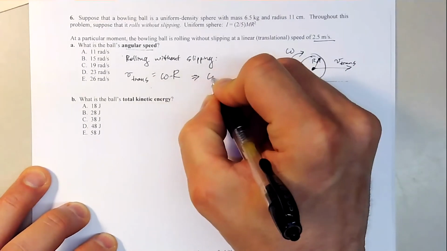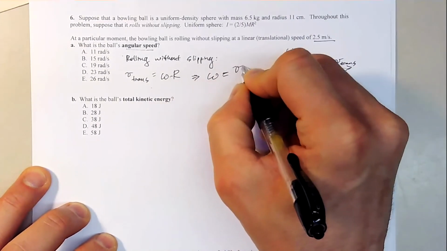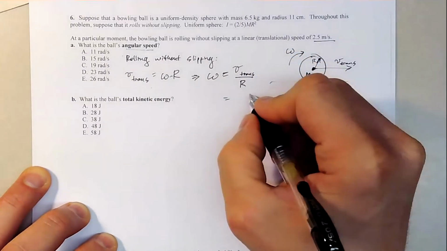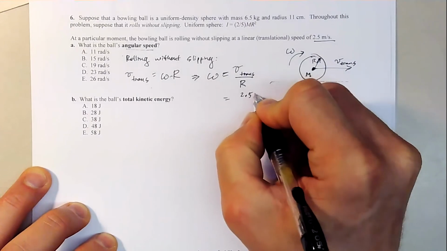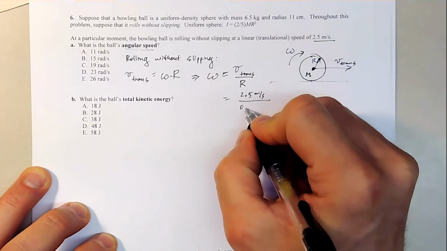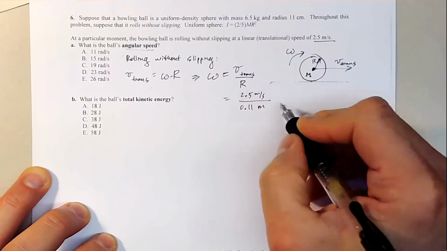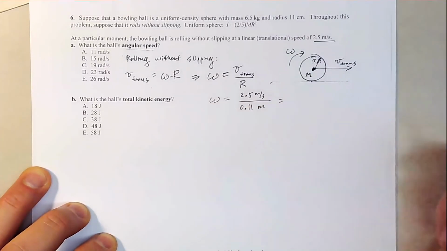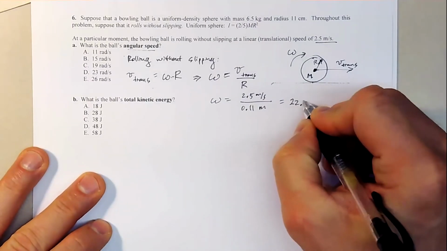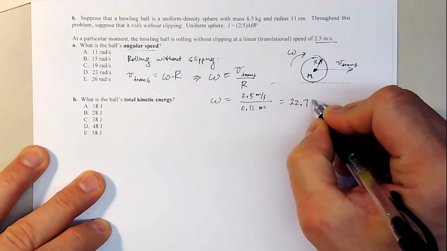So that means the angular speed is equal to the linear speed divided by r. So that's going to be 2.5 meters per second divided by the radius, which is given as 11 centimeters. If I calculate that with my calculator, I get 22.7, et cetera, radians per second.